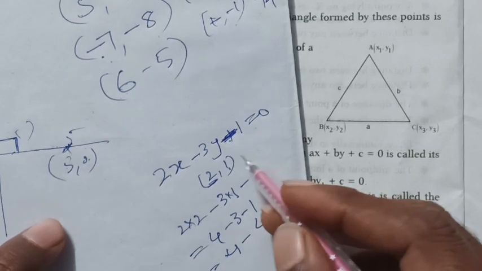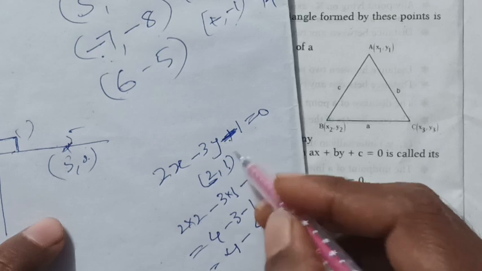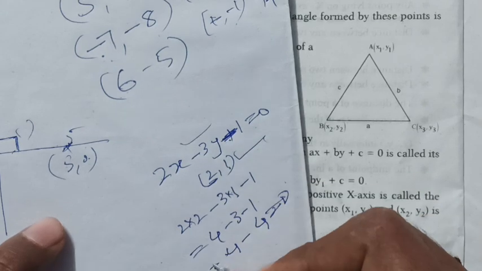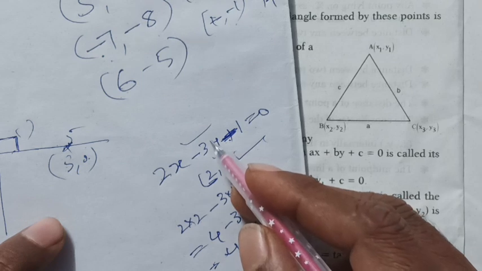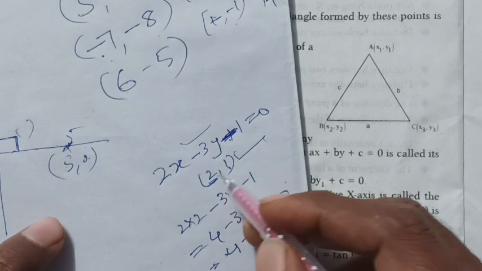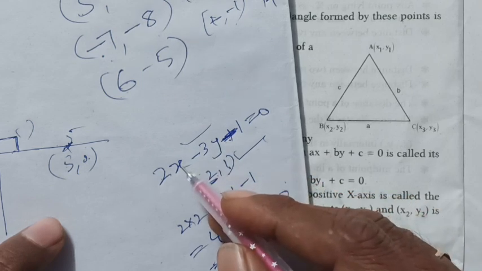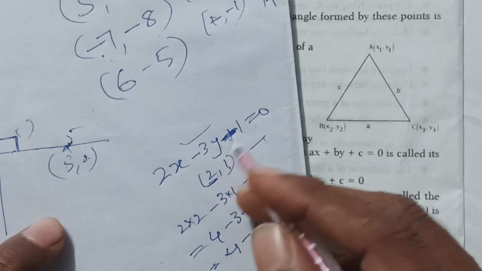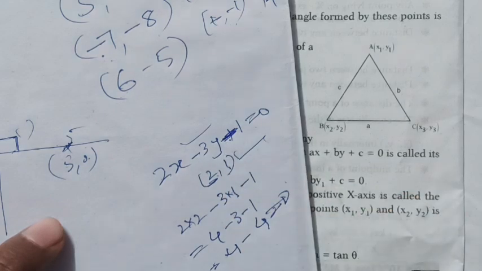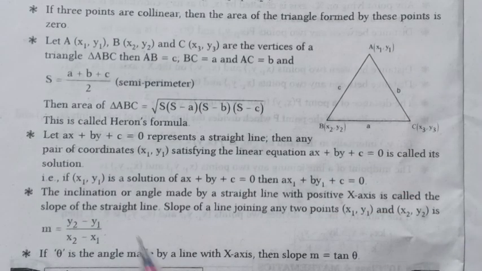So it becomes 0. That means it is a solution for the equation. If it is a solution, then substituting these values in the equation should always give 0.